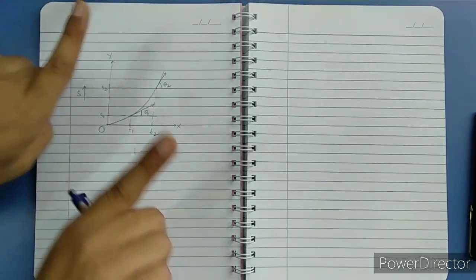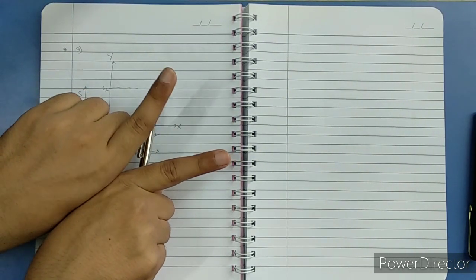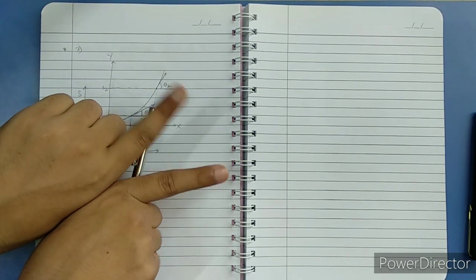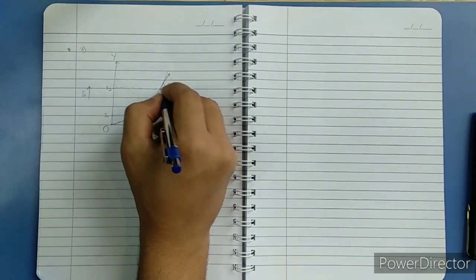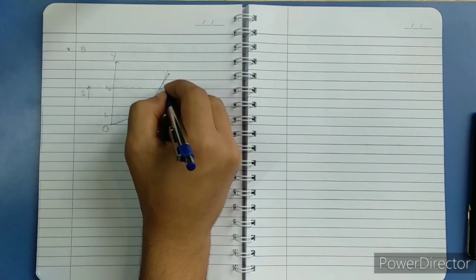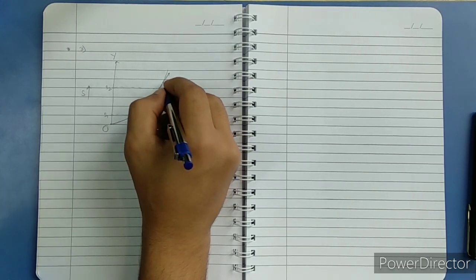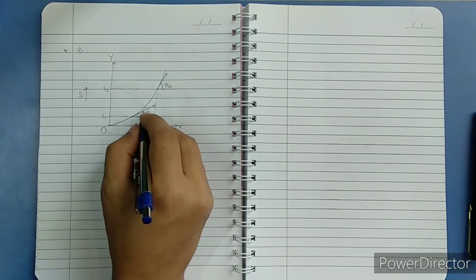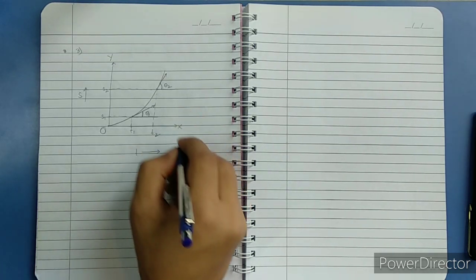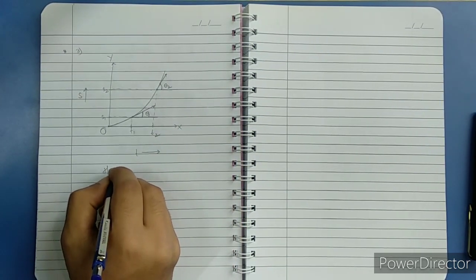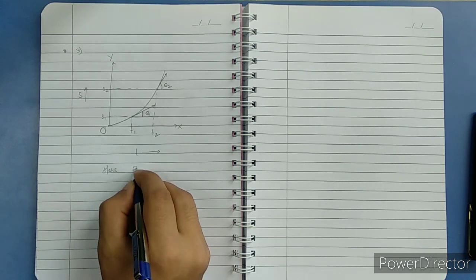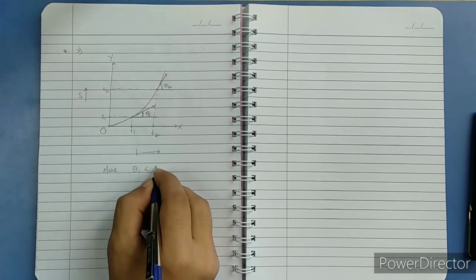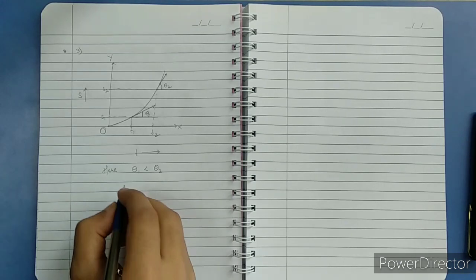The greater the separation between the two lines, the greater is the angle. This is a small angle, this is a greater angle, this is a much bigger angle. So the separation between the lines is much more. So here, theta 1 is less than theta 2.